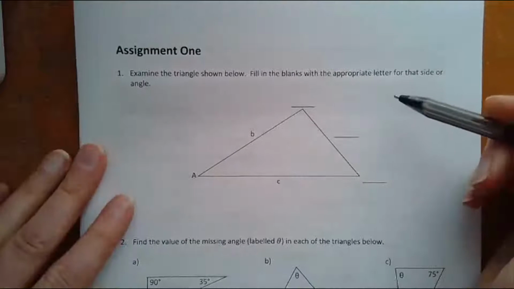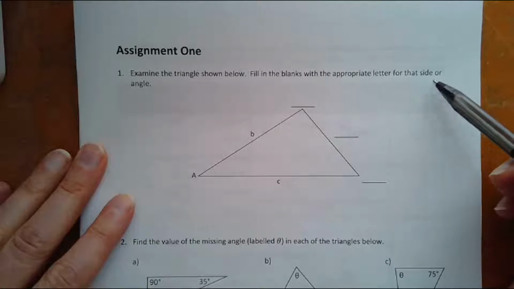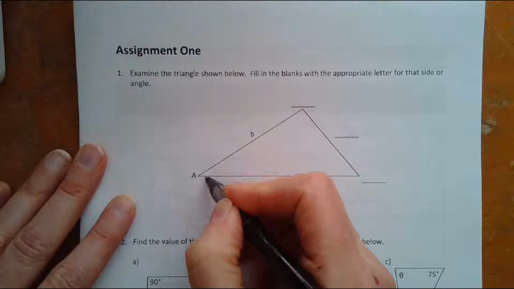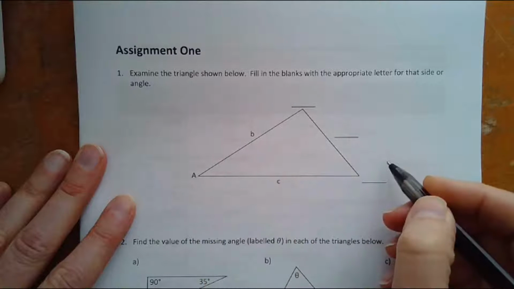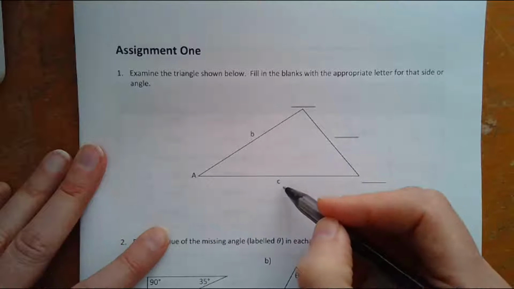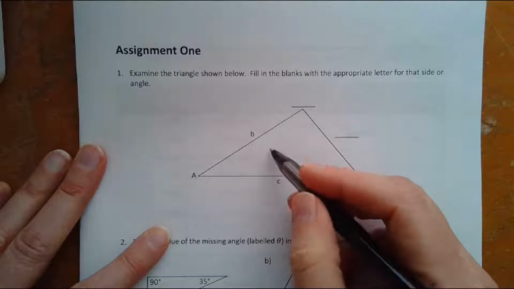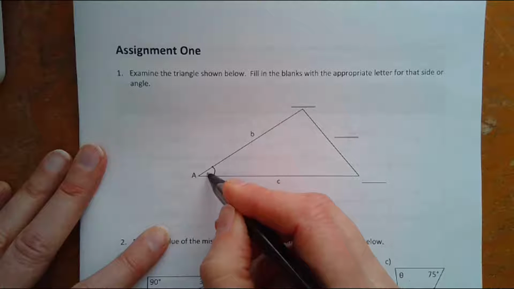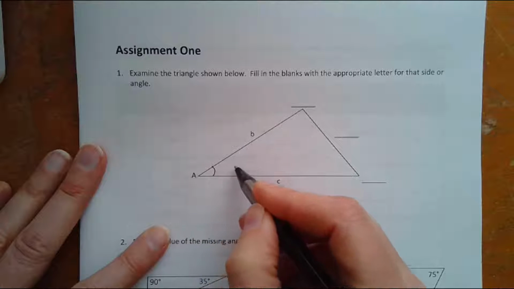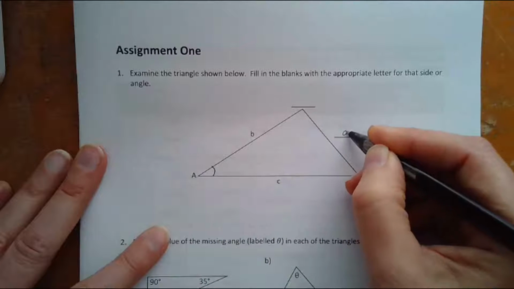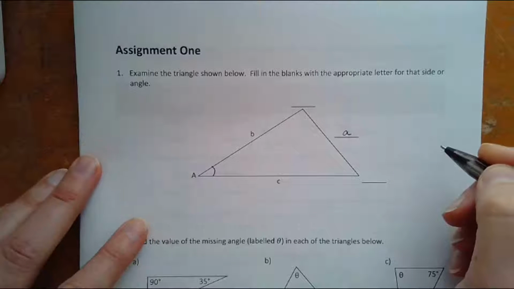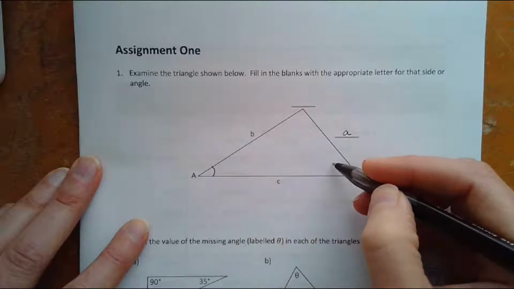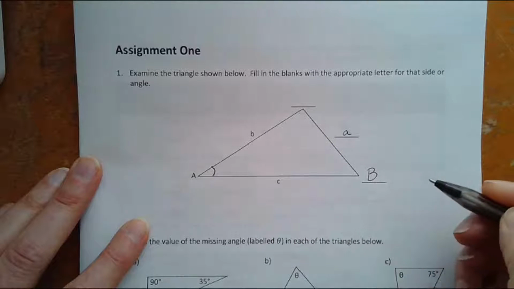So let's take a look at this triangle below. Fill the blanks with the appropriate letter for that side or angle. We learned yesterday that in triangles, the corners are labeled with capital letters, and the side lengths are labeled with lowercase. So if this is angle A, the distance between these two arms of the triangle, two legs, then the side directly across from it is labeled lowercase a. If this is lowercase b, then the angle directly across from it is capital B.